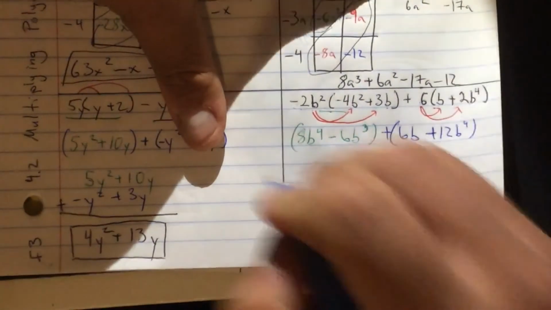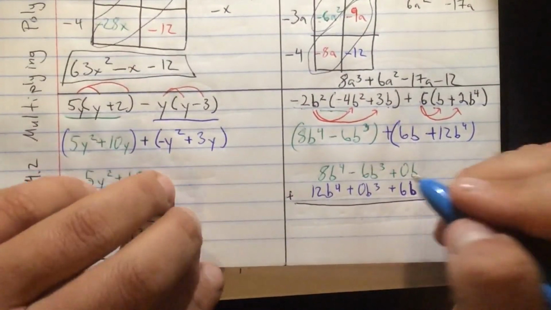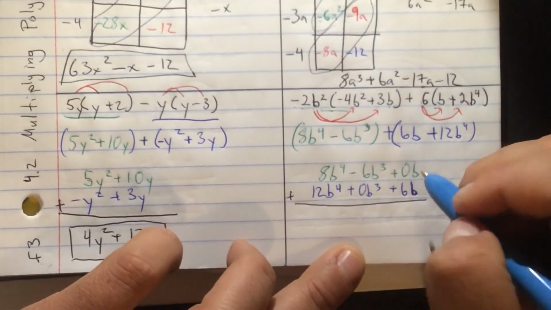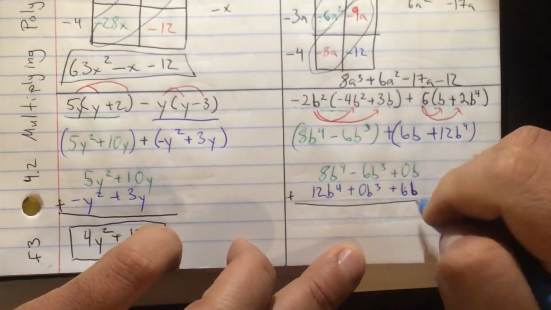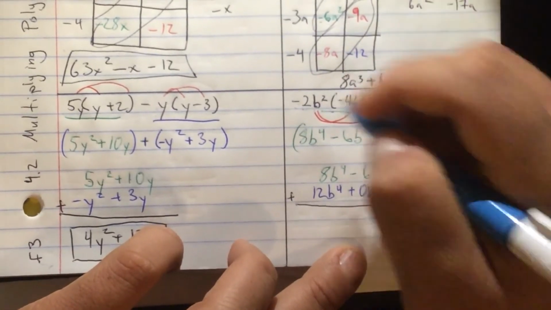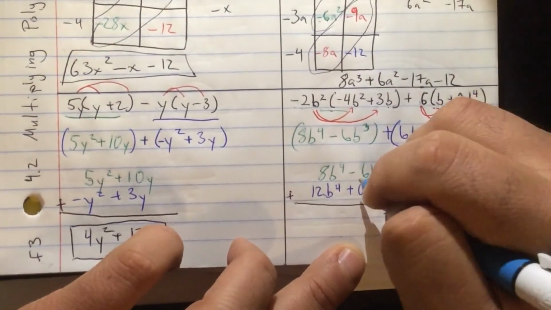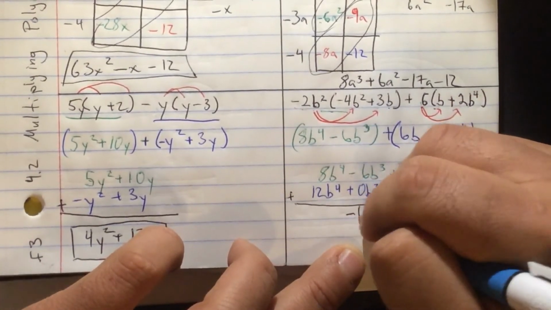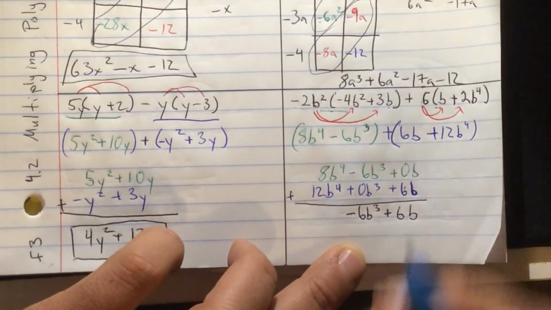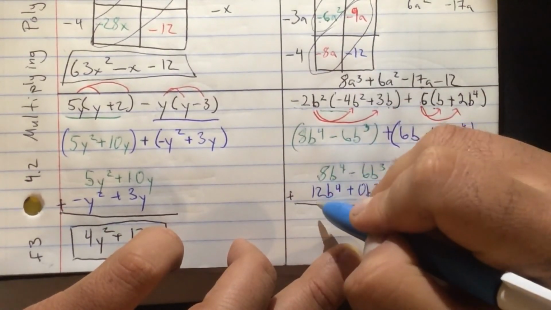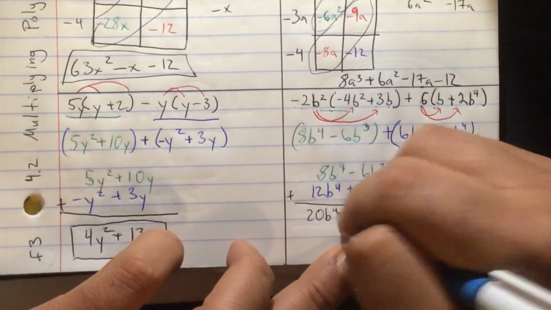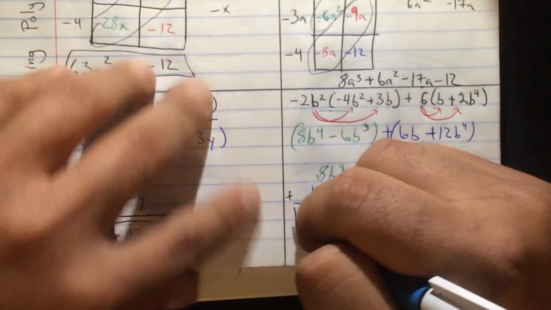Now we're going to go ahead and draw our line and add. Sorry for the shadows, by the way. I just realized my hand was casting a shadow there. All right, so now we have 0b plus 6b gives us a 6b. We have negative 6b cubed and 0b, so we have negative 6b cubed. And we have our 8b to the fourth power plus our 12b to the fourth power, which gives us a 20b to the fourth power. And this ends up being our final answer here.